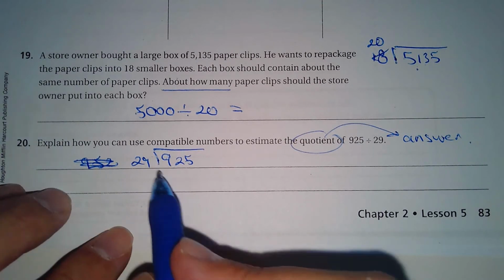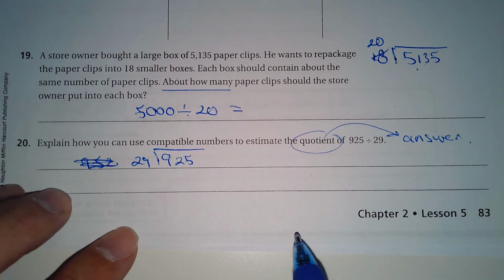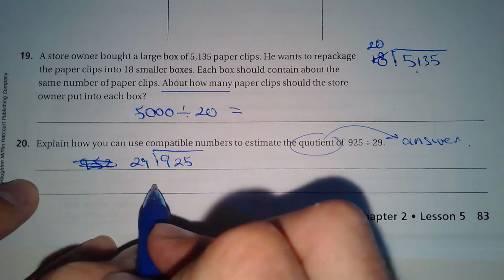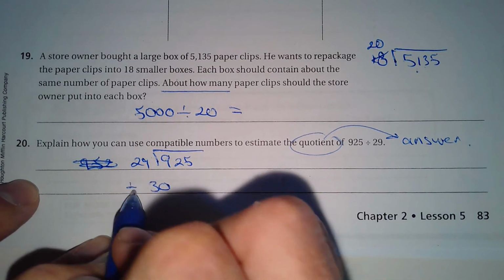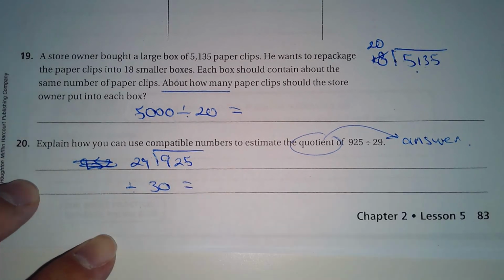So what would you change this to? 30. Yeah, so 30 dividing into what? We could do 900. Yeah, 900. I think you're right.